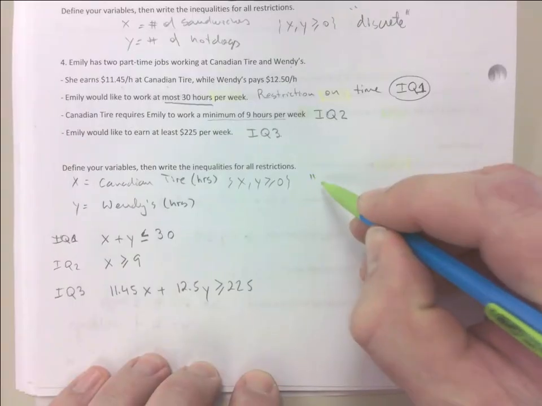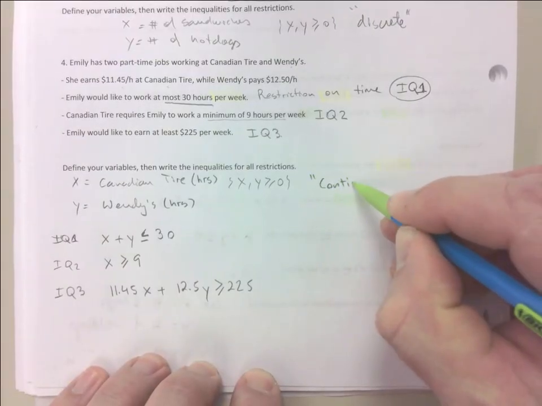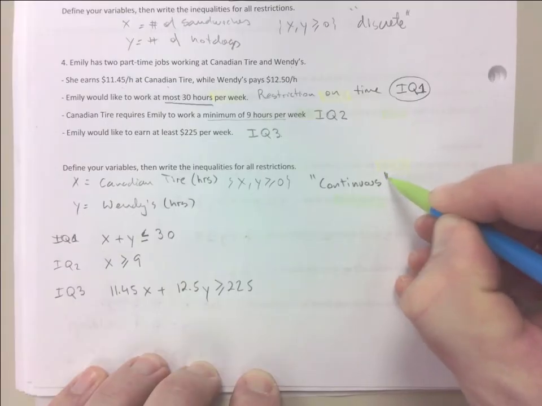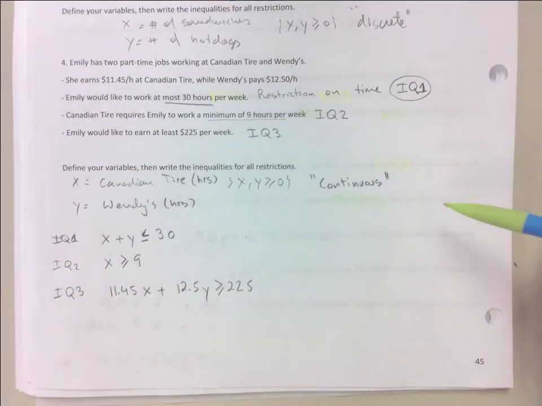Specifically, which makes this continuous. There aren't that many continuous examples, but when it's hours, when it's volume, anything like that, continuous is the way to go.